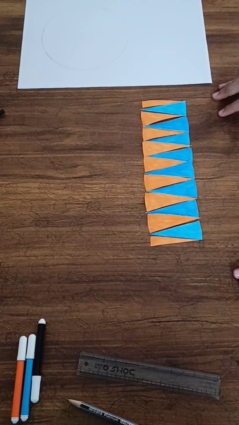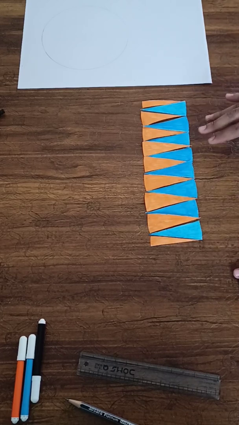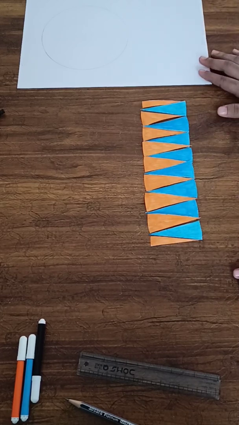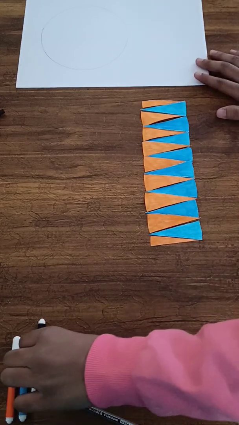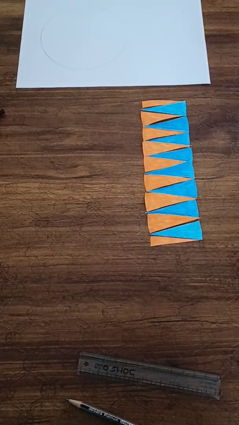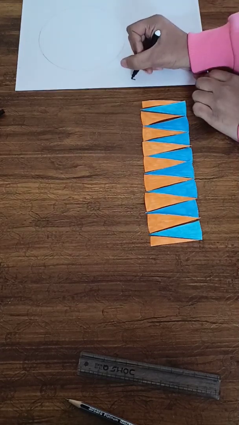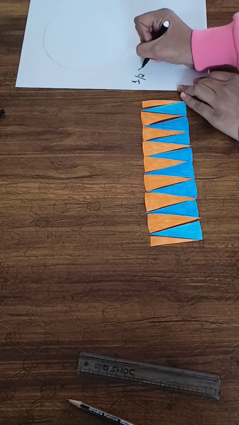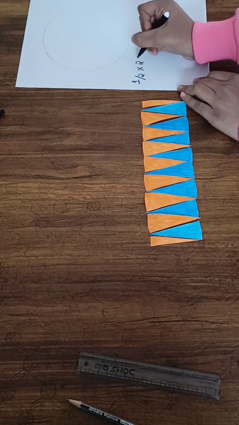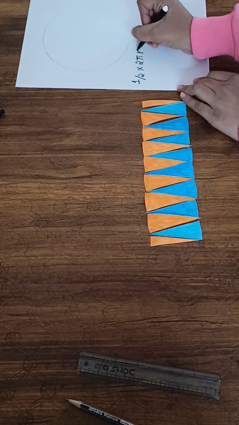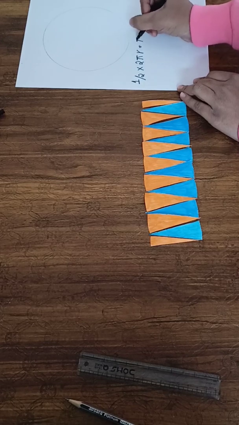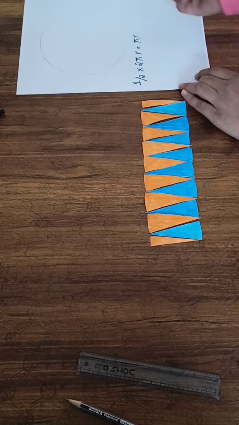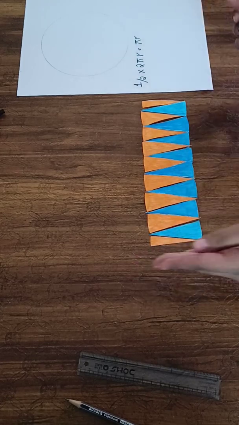The length of the rectangle will be the circumference of the half circle. So the formula will be half into 2 pi r, which is equal to pi r, and the breadth will be the radius of the circle.